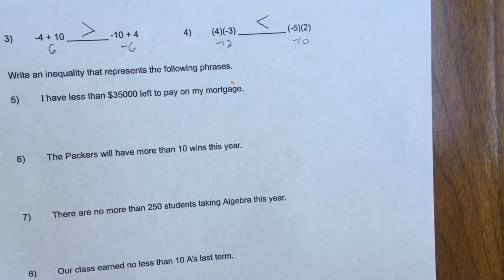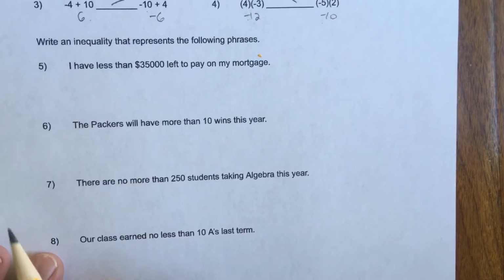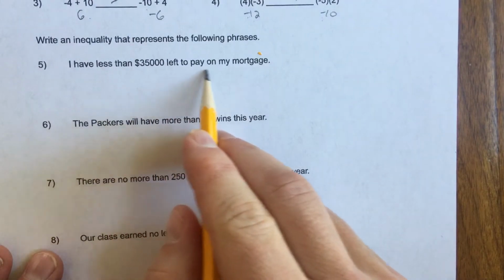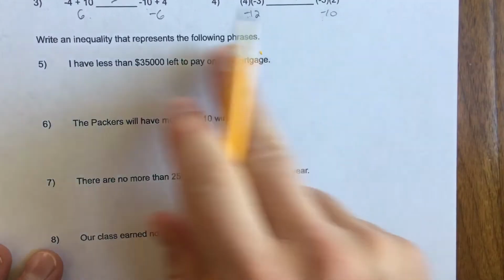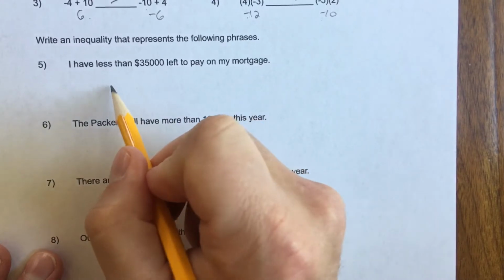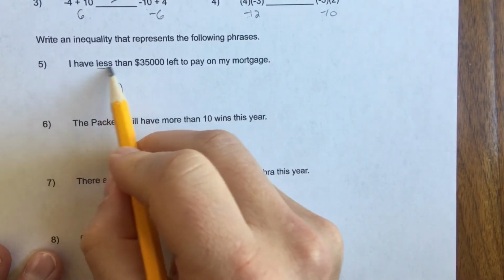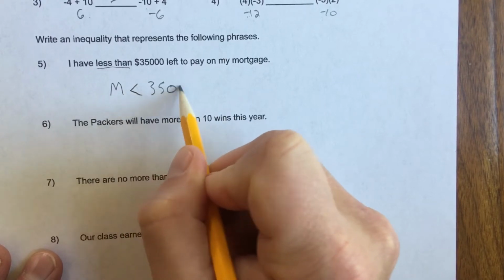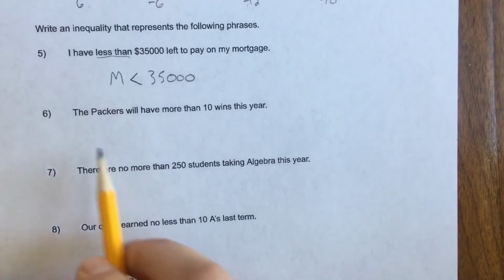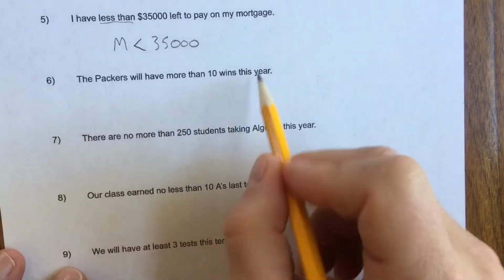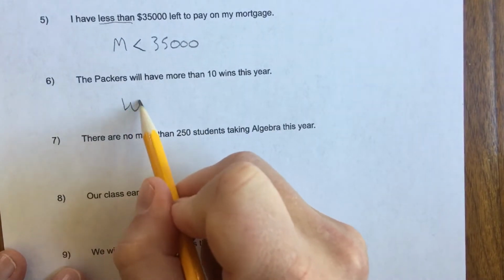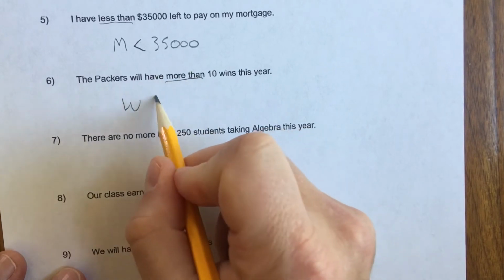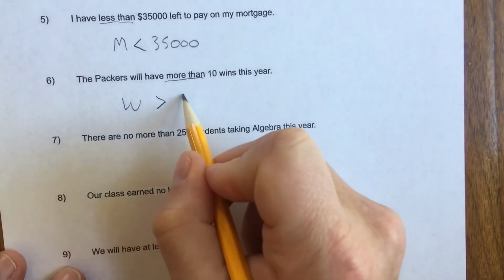The next few want you to write an inequality. For number 5, I have less than $35,000 left to pay on my mortgage. What variable you use is up to you. I'm going to use M for mortgage, and it says less than, so M is less than 35,000. For number 6, the Packers will have more than 10 wins this year. I'll use W for wins. You could use P for Packers, it's up to you. It says more than, so I'll use W greater than 10.